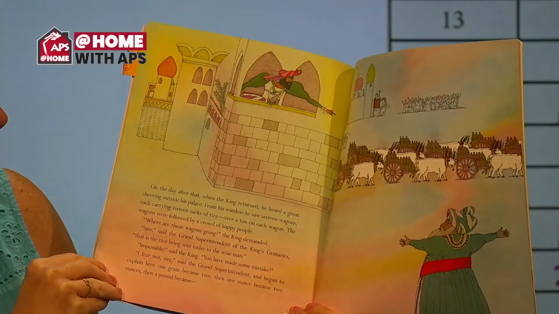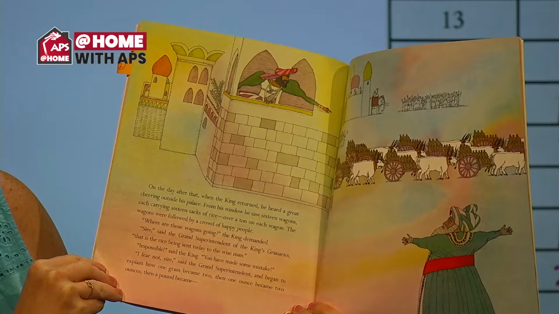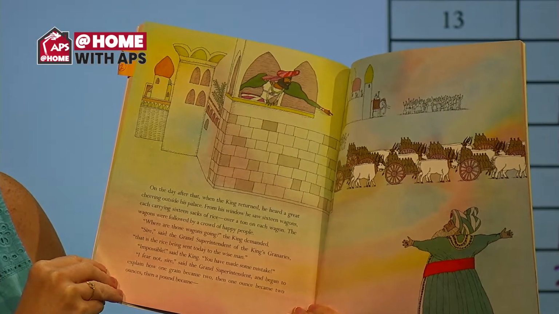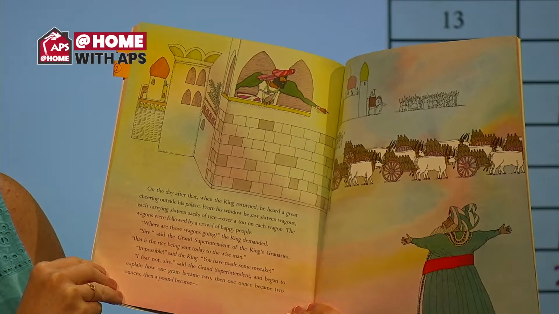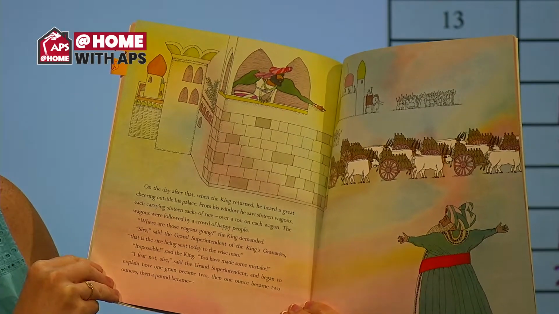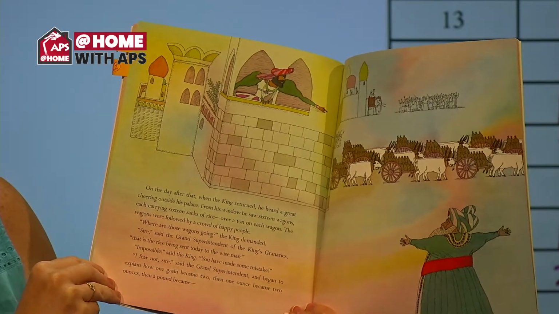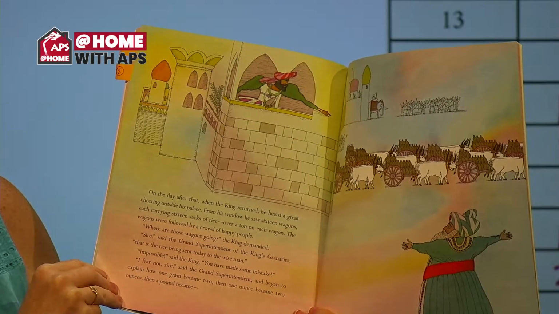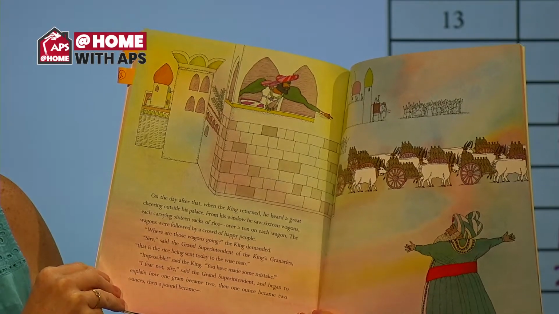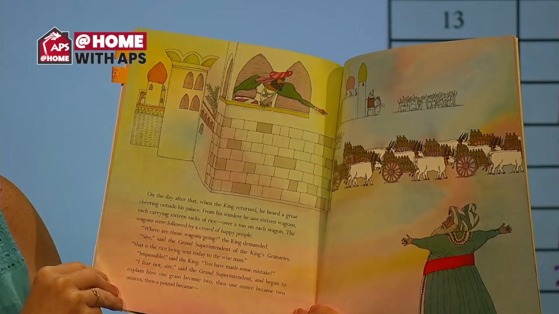On the day after that, when the king returned, he heard a great cheering outside his palace. From his window, he saw 16 wagons, each carrying 16 sacks of rice, over a ton on each wagon. The wagons were followed by a crowd of happy people. Where are those wagons going? The king demanded. Sire, said the grand superintendent of the king's granaries, that is the rice being sent today to the wise man.